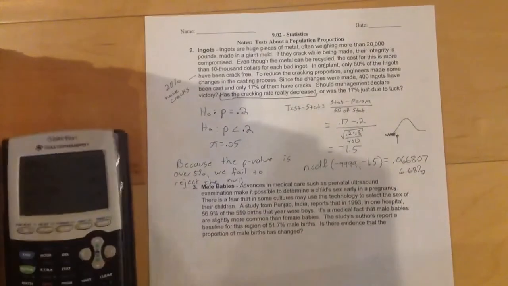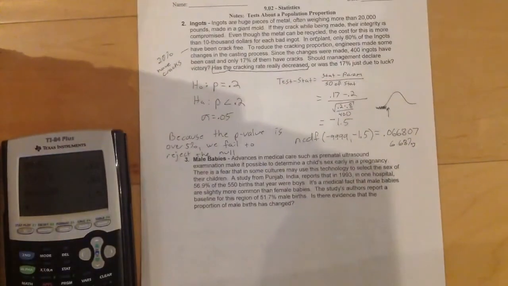All right. Male babies. Advances in medical care, such as prenatal ultrasound examination, make it possible to determine a child's sex earlier in a pregnancy. There's fears that in some cultures, this technology may be used to select the sex of their children. A study from Punjab, India reports that in 1993 in one hospital, 56.9% of the 550 births that year were boys. It's a medical fact that male babies are slightly more common than female babies. The study's author reports a baseline for the region of 51.7% male births. Is there evidence that the proportion of male births has changed?